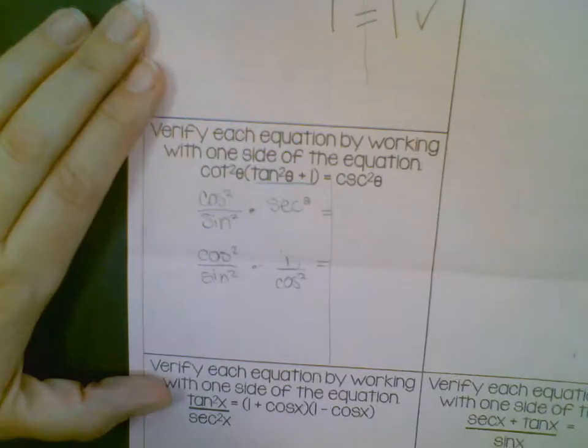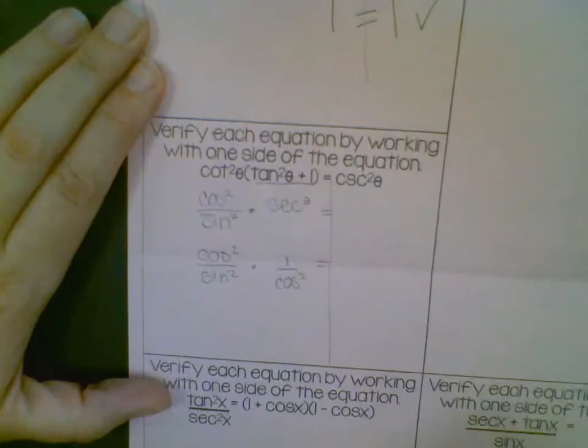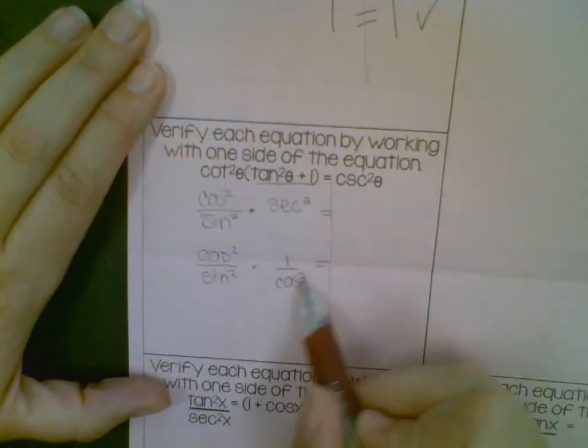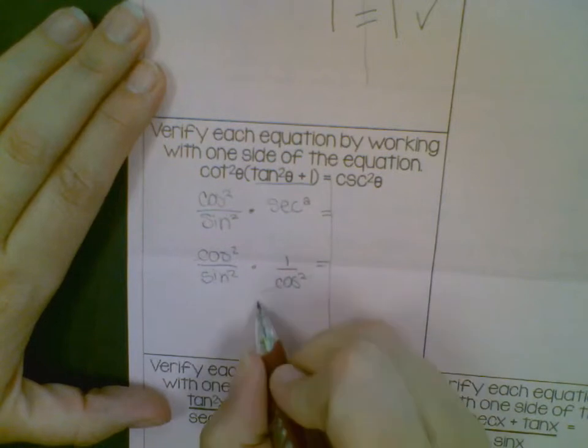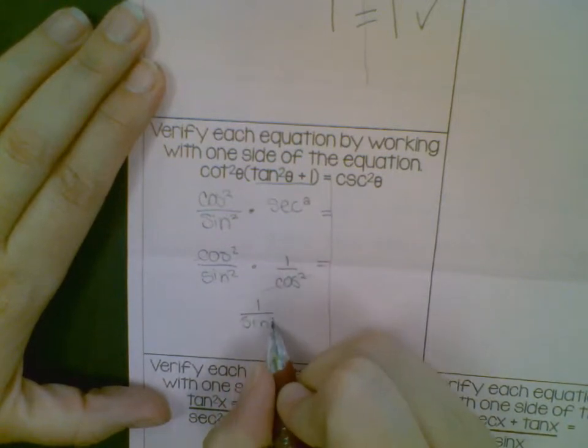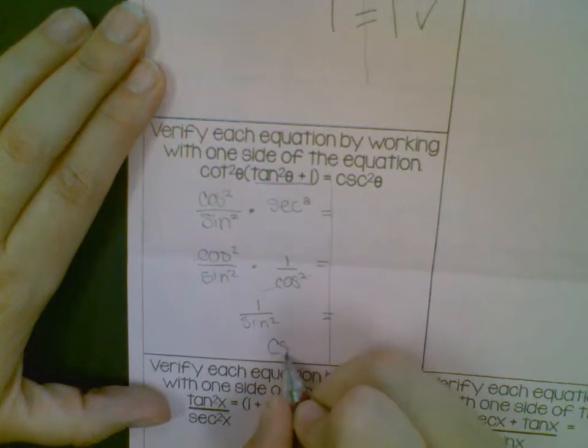So if I change that to 1 over cosine squared, now just like the last one, we can cross out those cosines. So I have 1 over sine squared left, which is equal to cosecant squared.